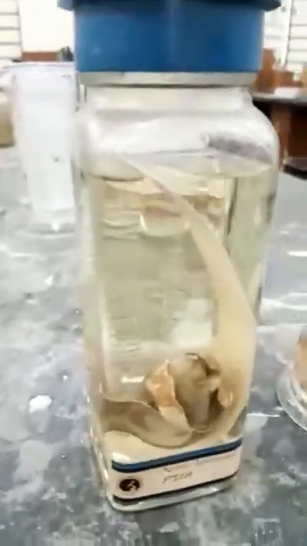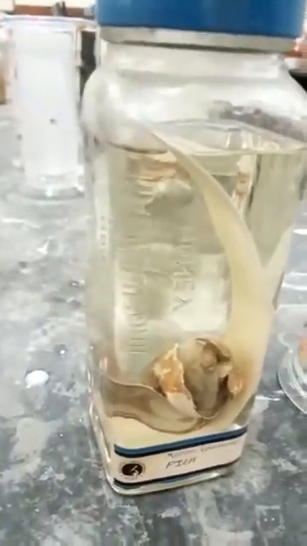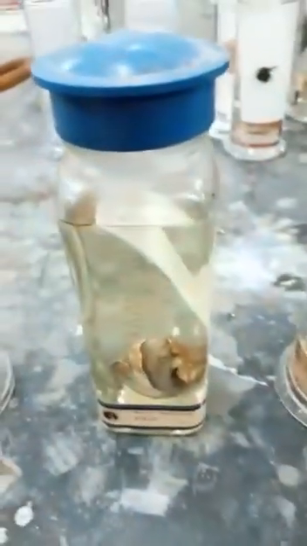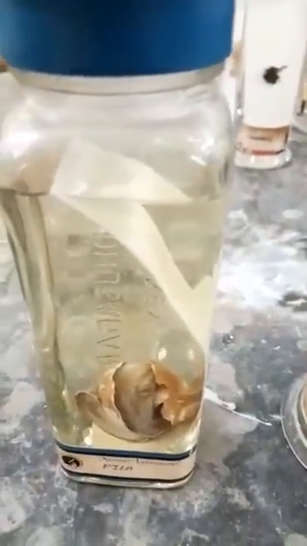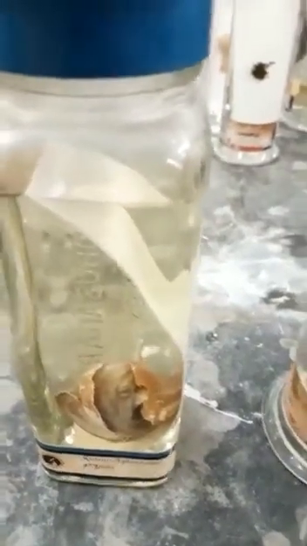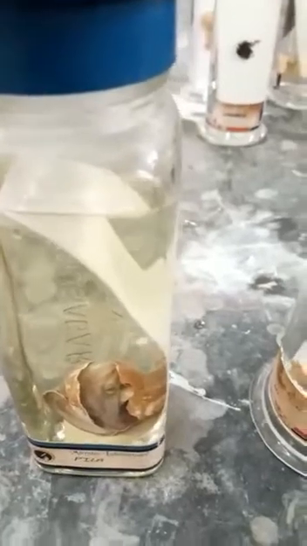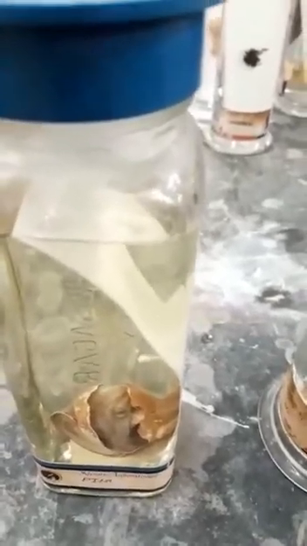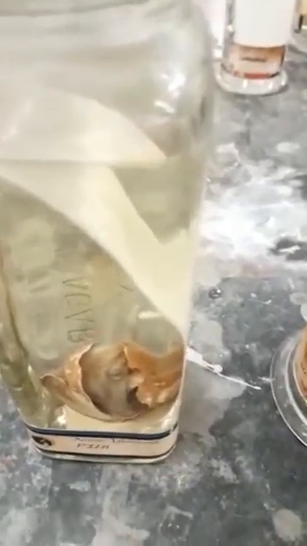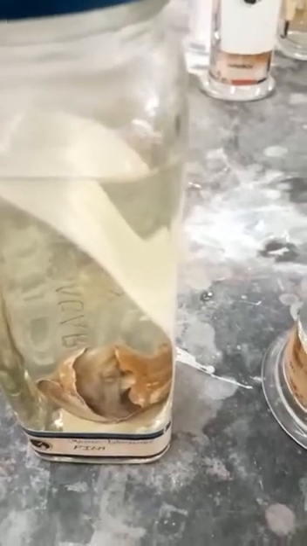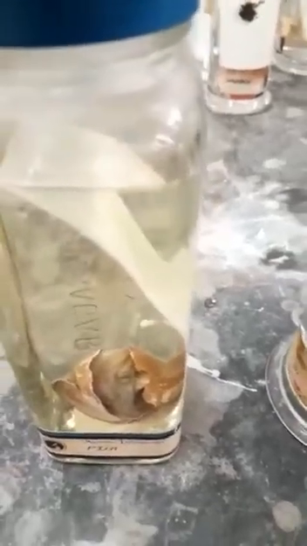Next we come to phylum Mollusca, and the example that we are seeing here is Pila. Pila has got a soft body. The body is soft, and it has got a mantle that is calcareous, made out of calcium carbonate, and a visceral mass that has all the organ systems present. So the mantle is broken here, and you can see the visceral mass, soft bodied. That is phylum Mollusca, example Pila.